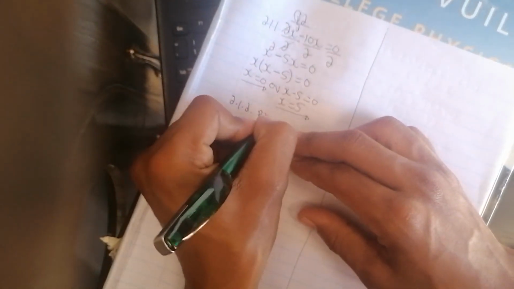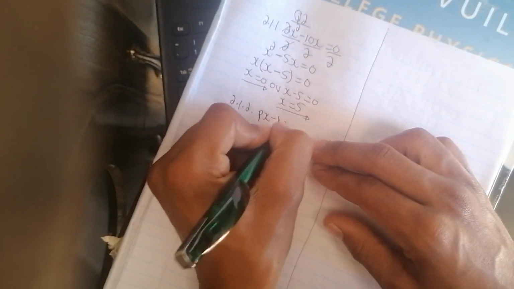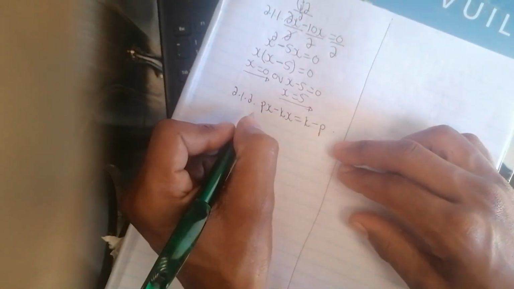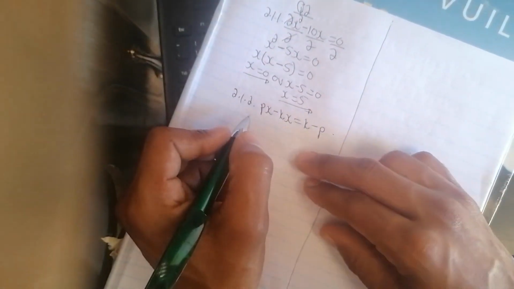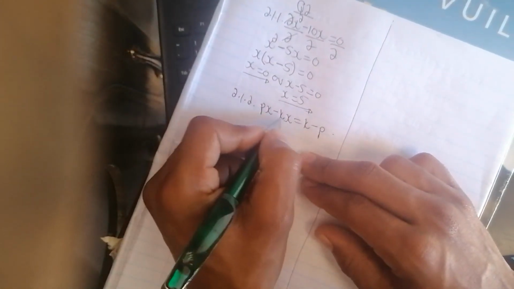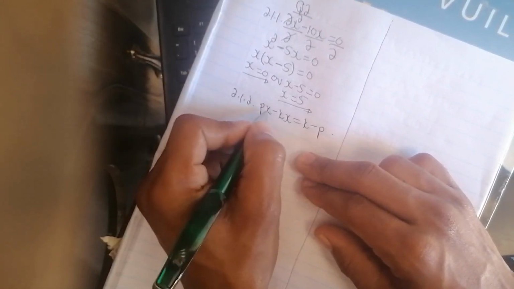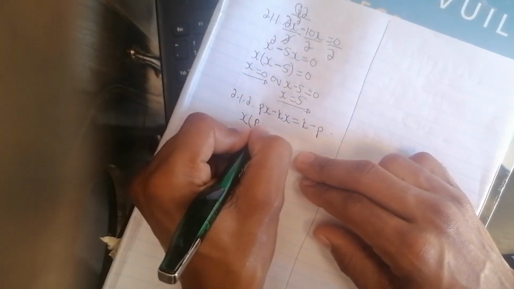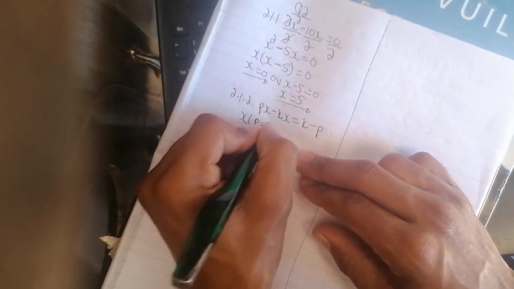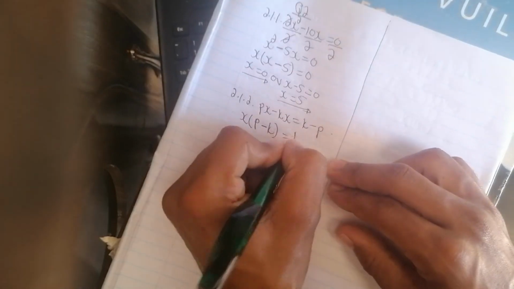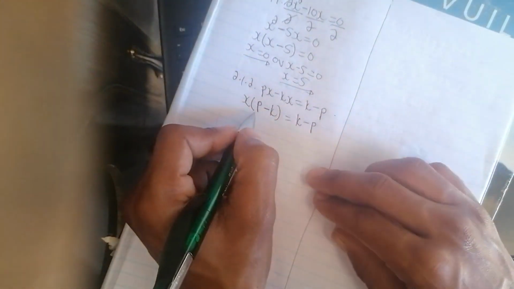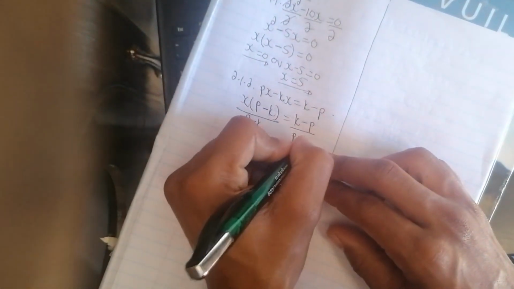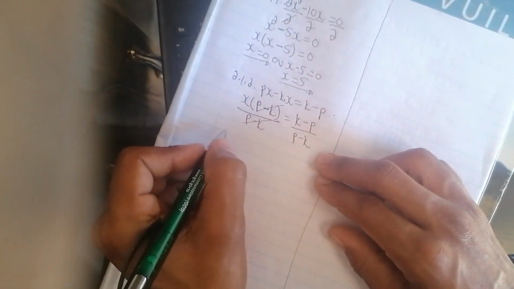2.1.2: px minus kx equals k minus p. Now remember, they said solve for x. So what I can do in here, there's something common here, which is x. I took out x, I'm left with p, minus, I took out x, I'm left with k, which is equal to k minus p. Now look what is happening here. I can divide by p minus k. Listen to this, goes once.